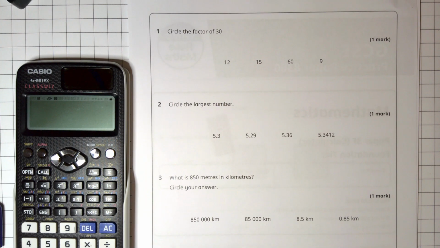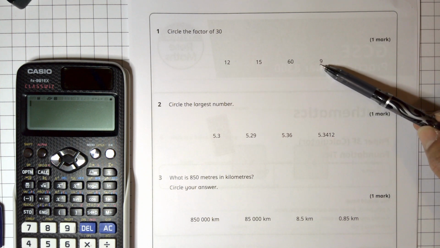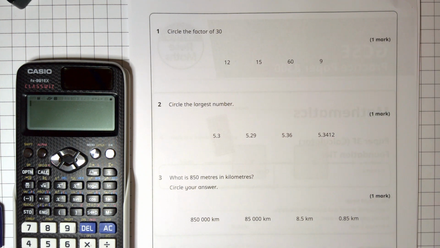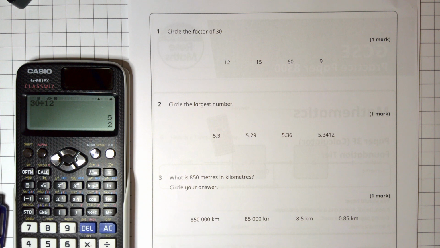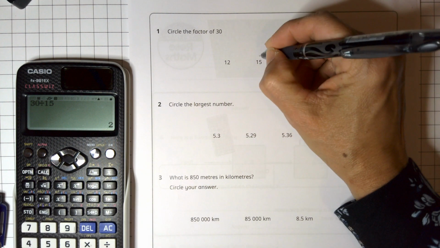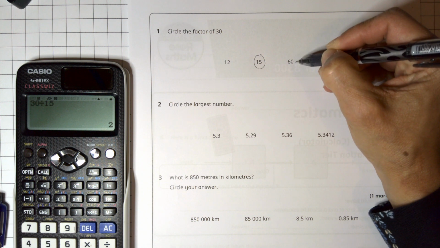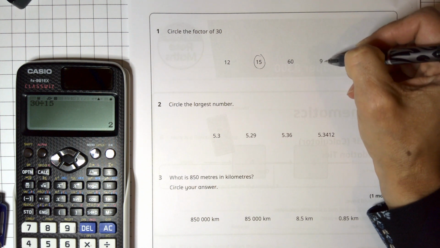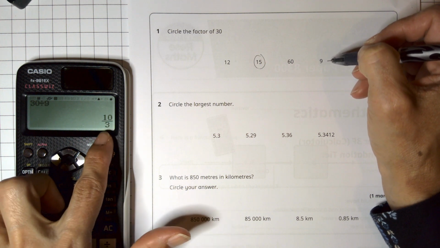Question 1 says circle the factor of 30, and you look at the numbers they've given us. If you're not sure, you could test things out by saying 30 divided by 12, and you're looking for the one that gives you an integer as a result, and you can see that's a fraction, so it's no good. So you can say then 30 divided by 15. Oh, that's an integer, so we're okay. So that looks like 15 is a factor, and in fact we know that 2 lots of 15 is 30. 60 isn't, because 60 is a multiple, that's 2 lots of 30, and a 9, well again, if you do 30 divided by 9, you do not get a whole number.